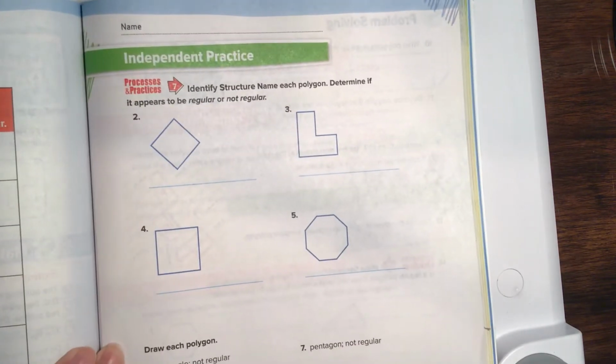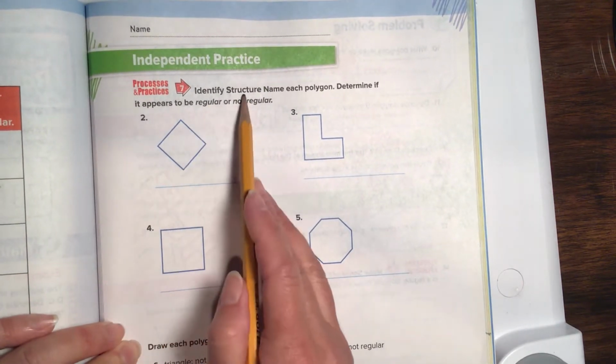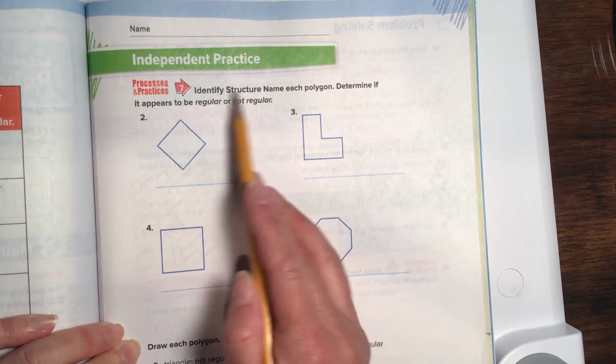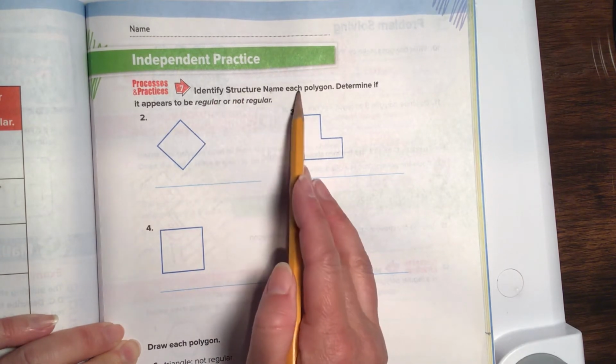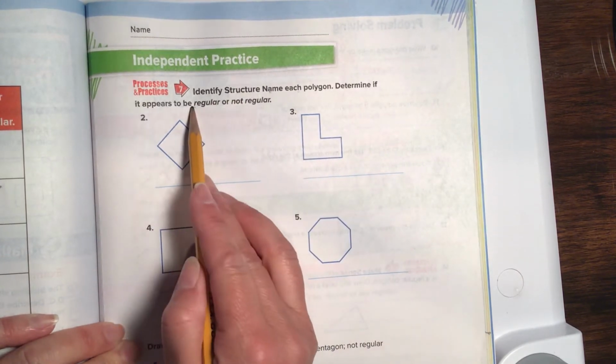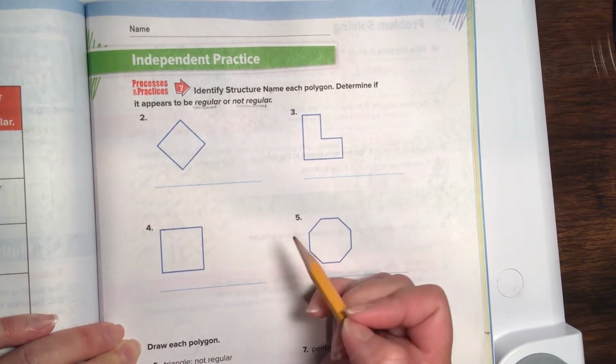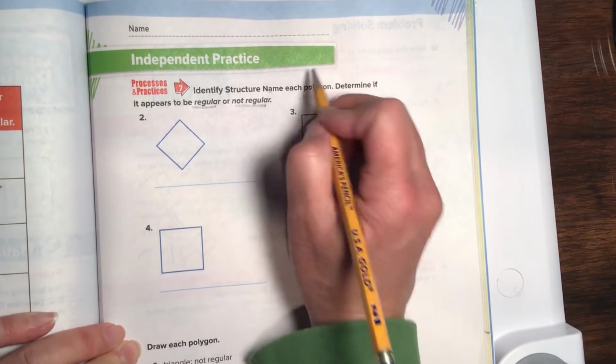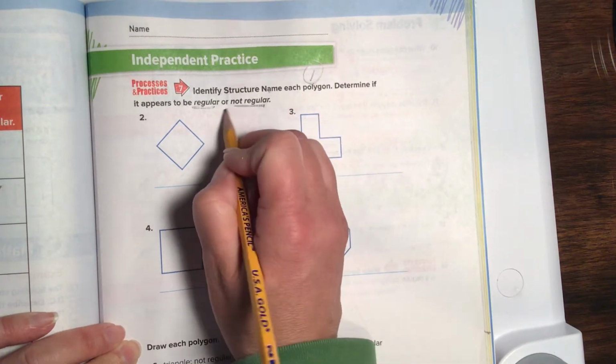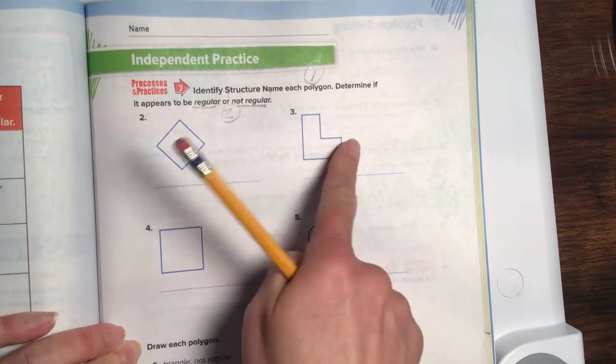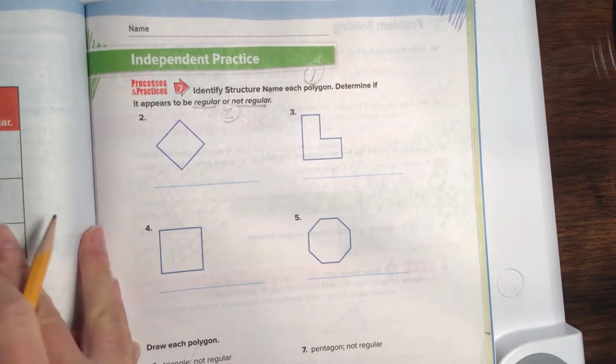All right, we're on page 905. Let's do number 2. Identify the structure. Name each polygon. Determine if it appears to be regular or not regular. So they want us to have 2 answers. 1 answer here and then 2 answers here. So each one of these has to have 2 answers.